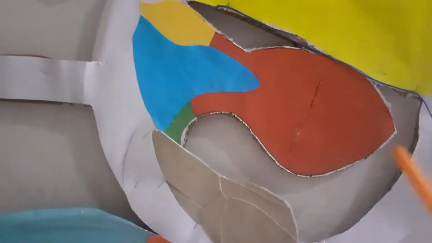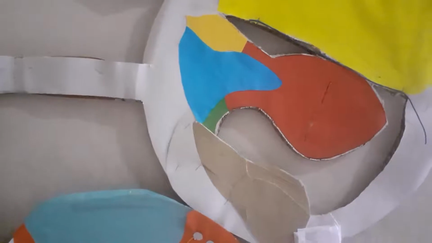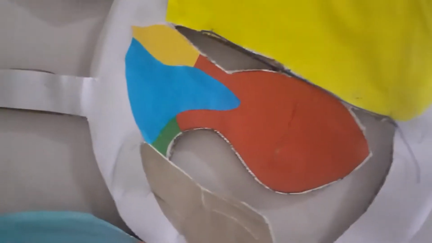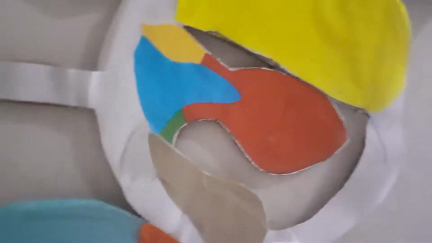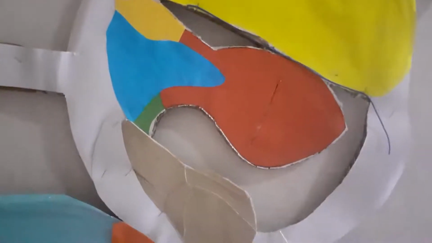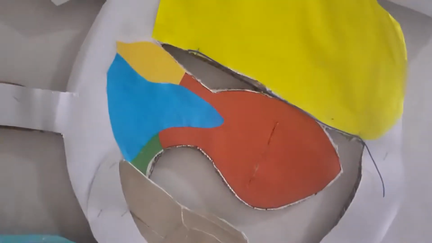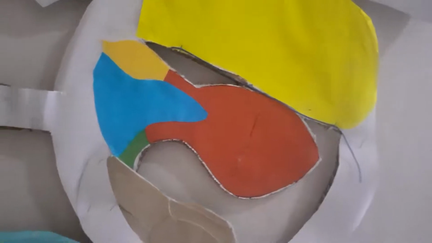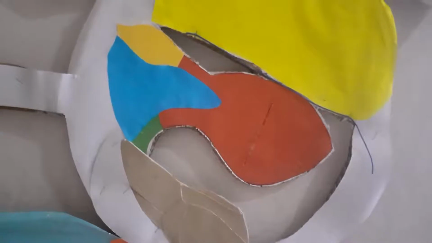It is of rice grain size and its dimension is 7 into 6 into 3 millimeter. That is, its length is 7 millimeter, breadth is 6 millimeter and the thickness is 3 millimeter. It is also known as epiphysis cerebri because it lies above, at the superior level of the cerebral hemisphere. Okay, and also known as conarium.